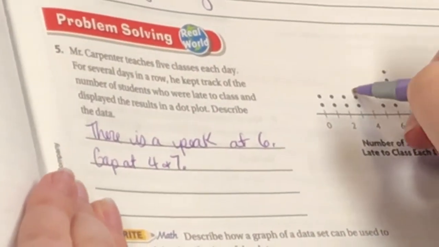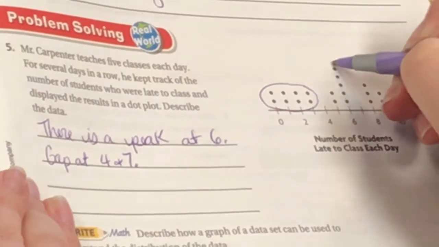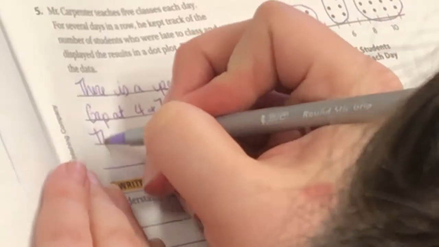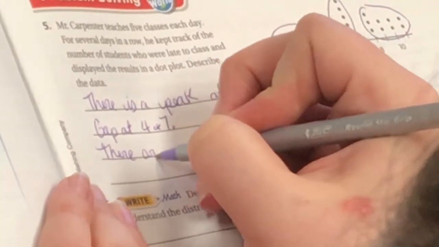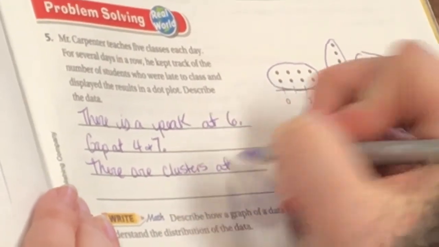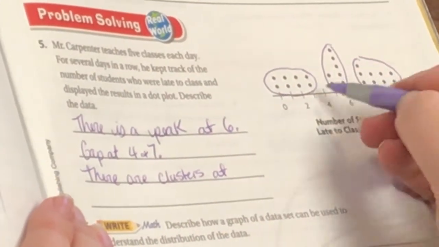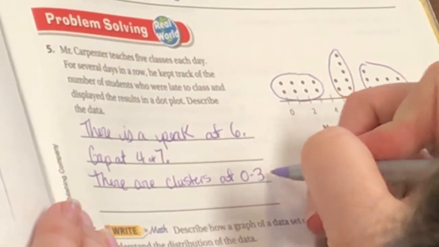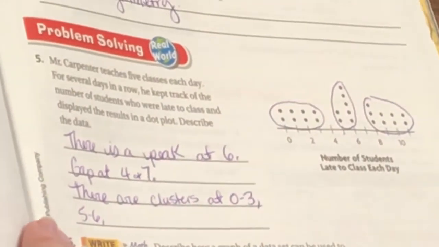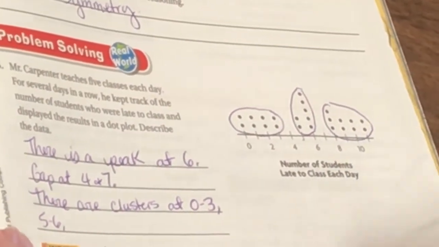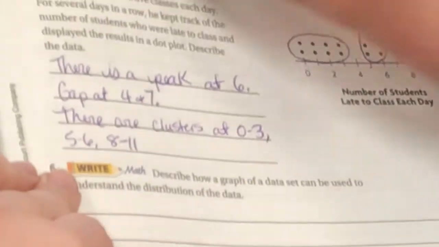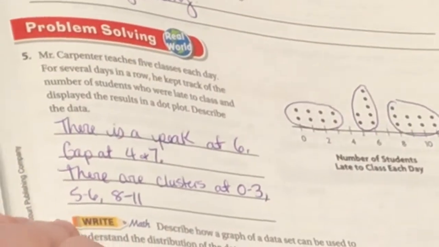Describe the data. I would say that there's clusters. I would say there's a cluster here, a cluster here, and a cluster here. There are clusters at 0 to 3, comma, 5 to 6, and 8 to 11. And there you go. You're just translating the data into words.